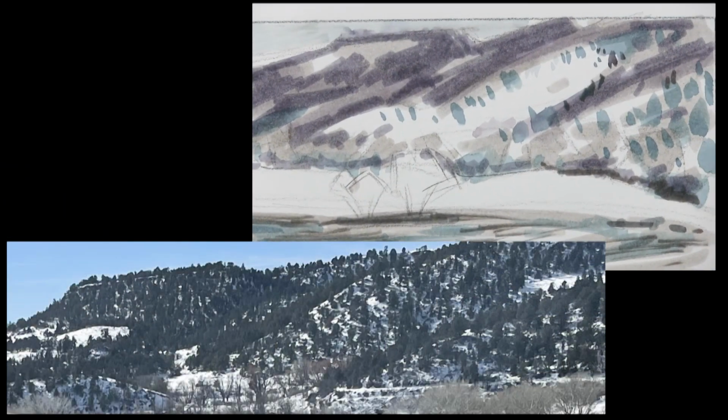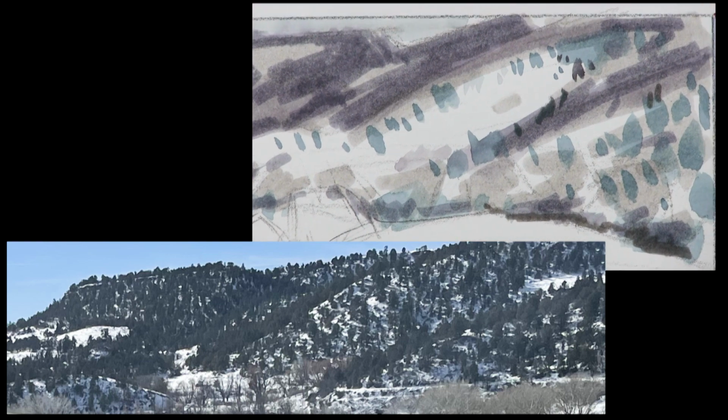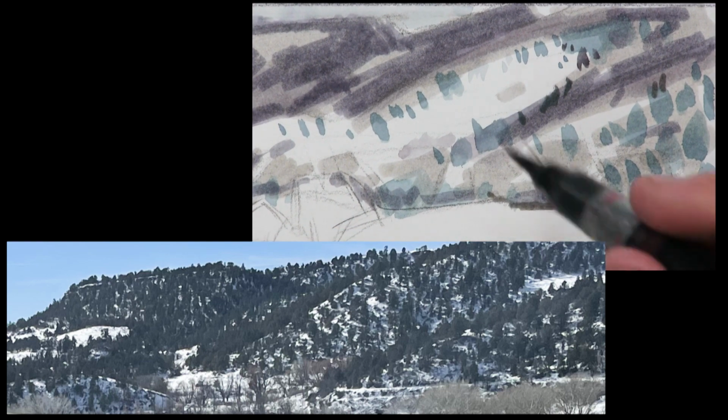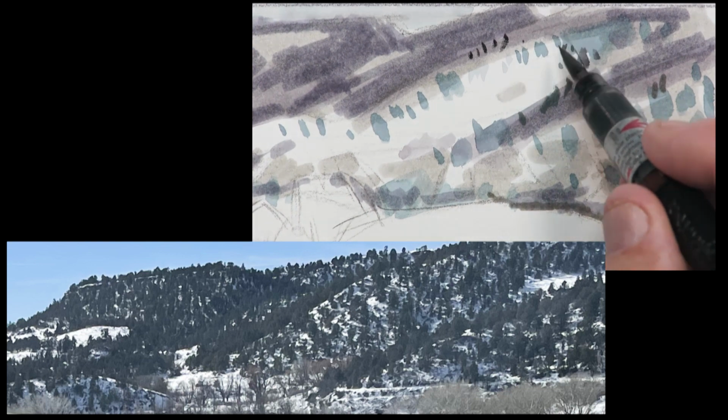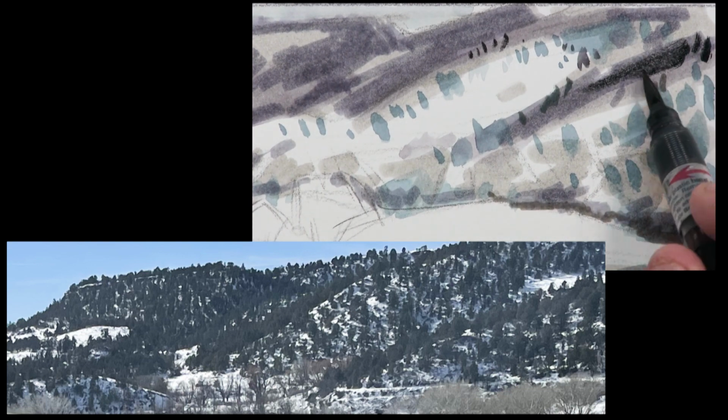As I move into doing the mountains and the forests up here, I do a heck of a lot of editing and simplification. And you'll notice as I use the black brush pen here, sometimes the pen moves really fast.